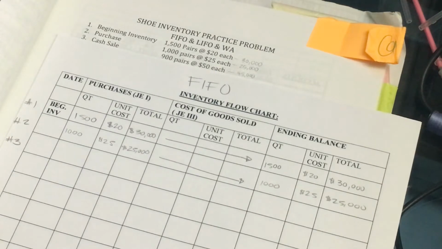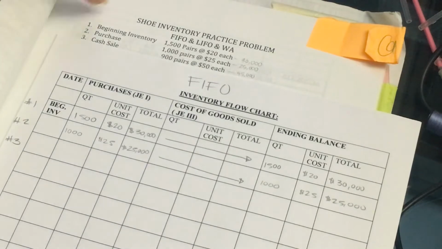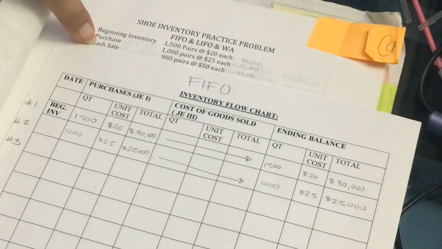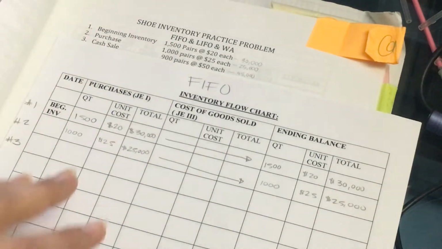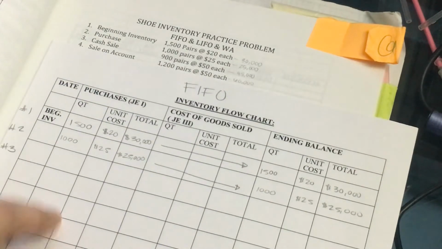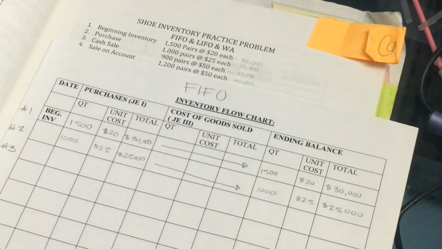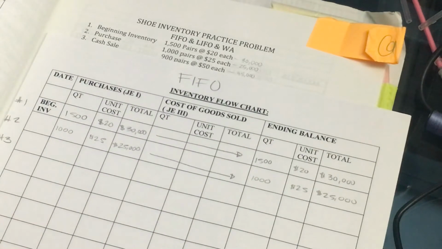So number 3 says that we did a cash sale. Important thing, if Professor Boyd did teach you guys this, there's a catch to this for the journal entries also. When it's a cash sale, you're going to put cash for the first journal entry. But if it's a sale on account, like you see on number 4, you're not going to put cash. You're going to put accounts receivable first. So back to number 3.